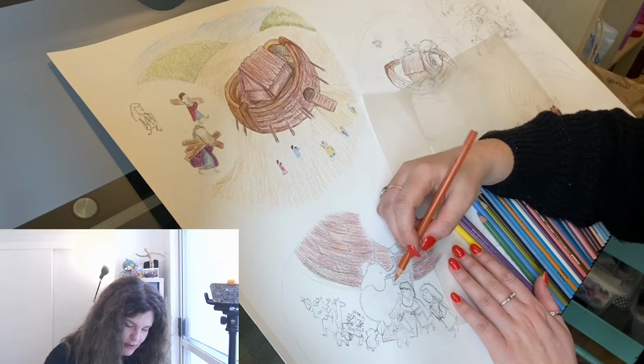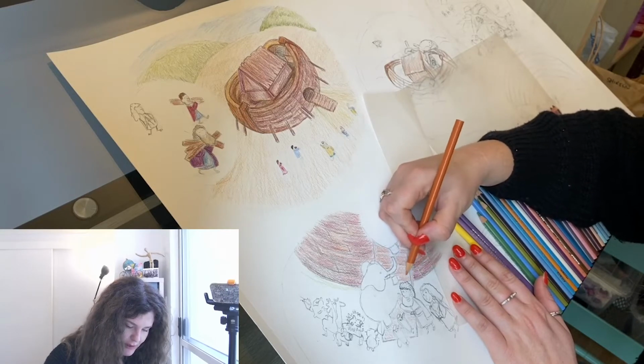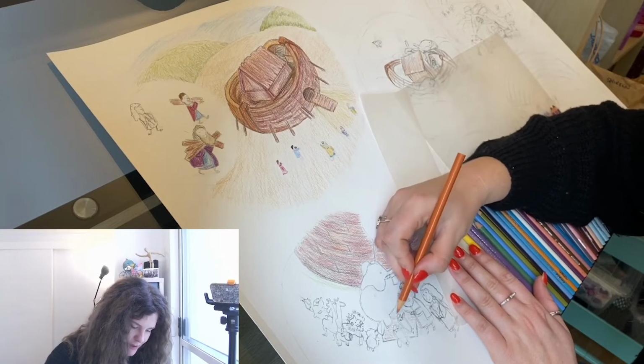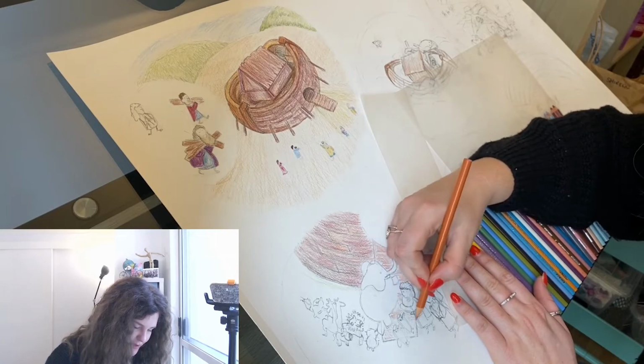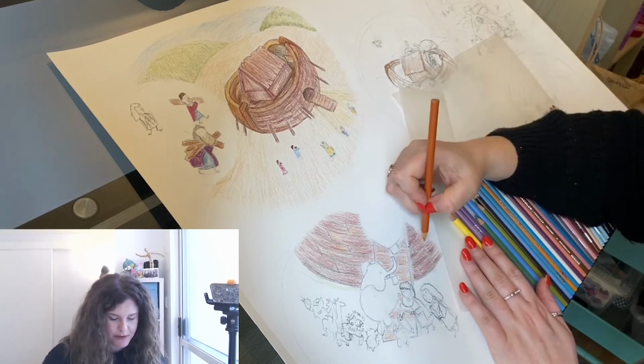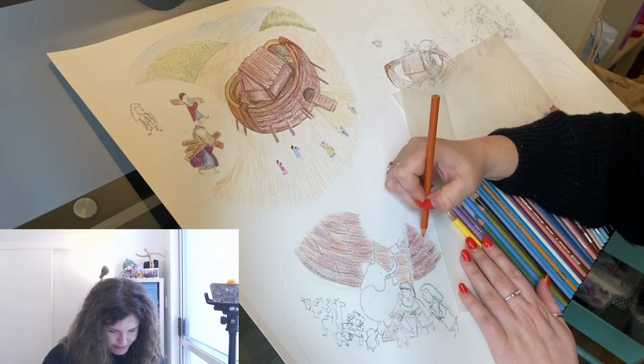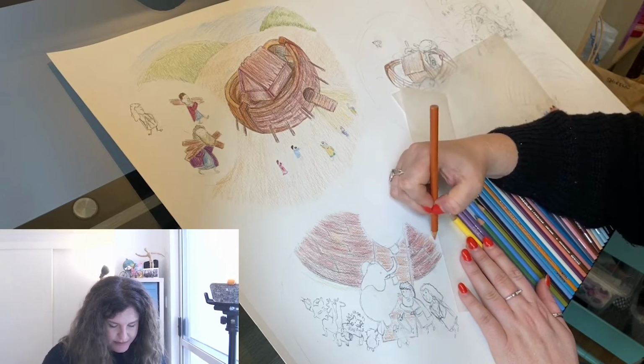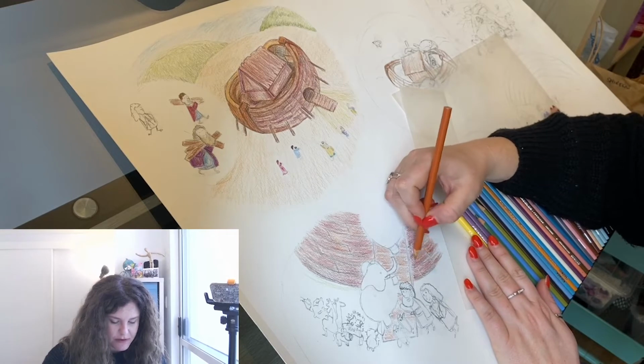I should have actually drawn this. Flippin' birdies, but anyway, I'll do that just now. Yeah, so there's a couple of drawing methods.